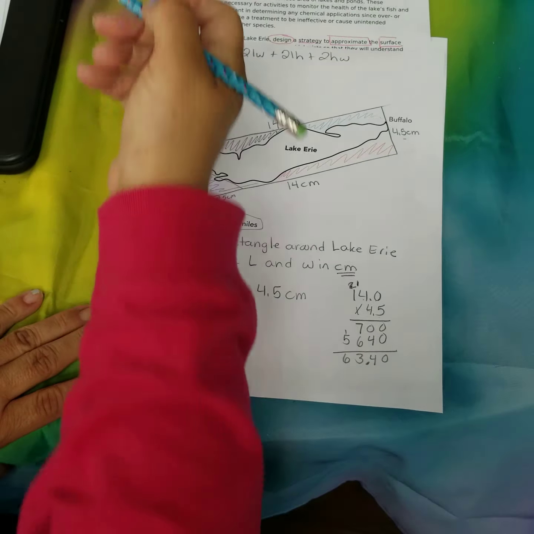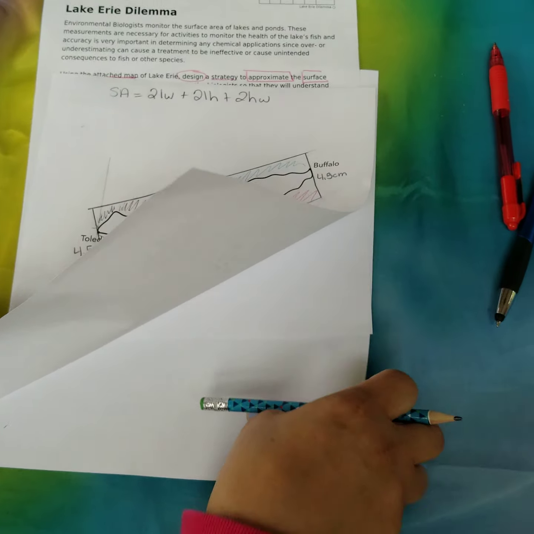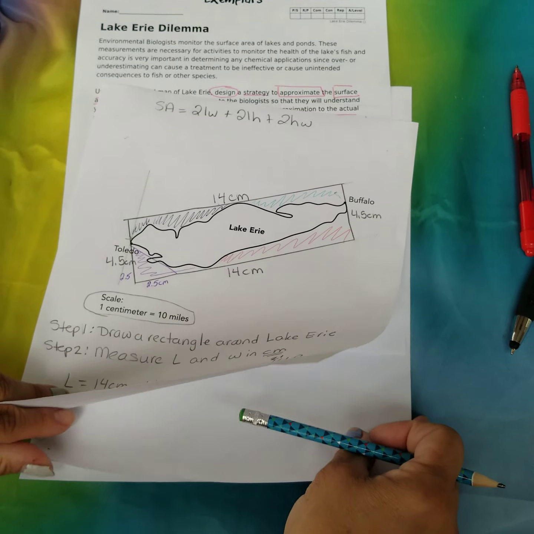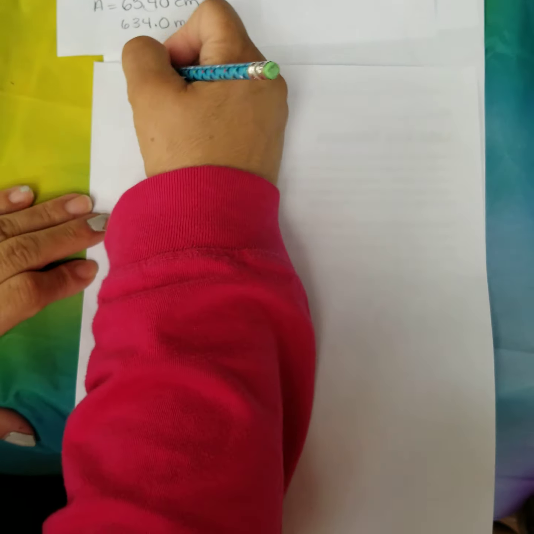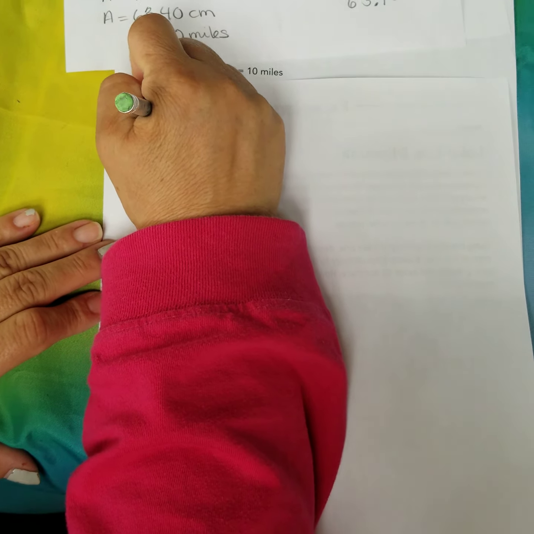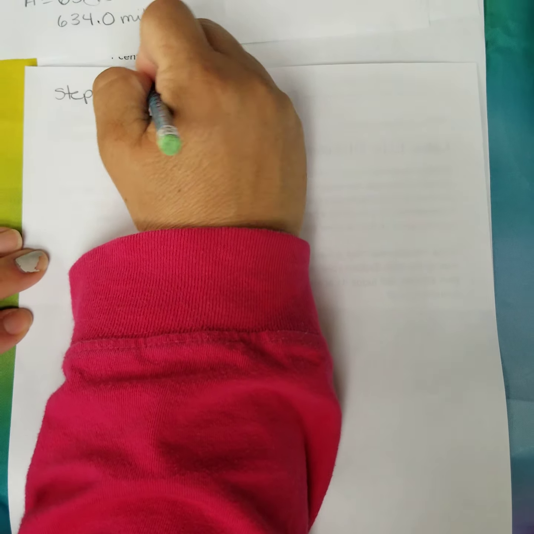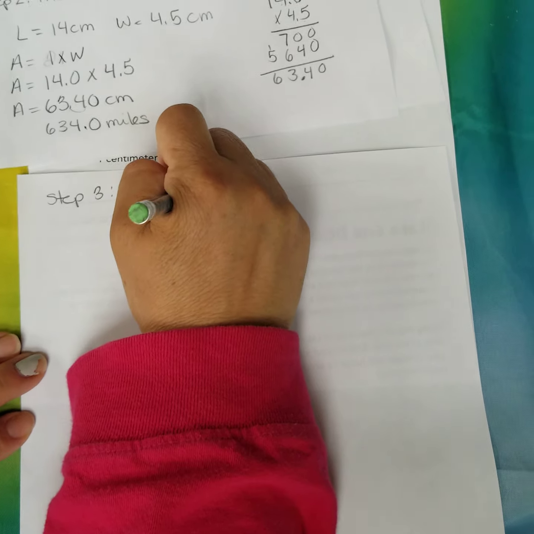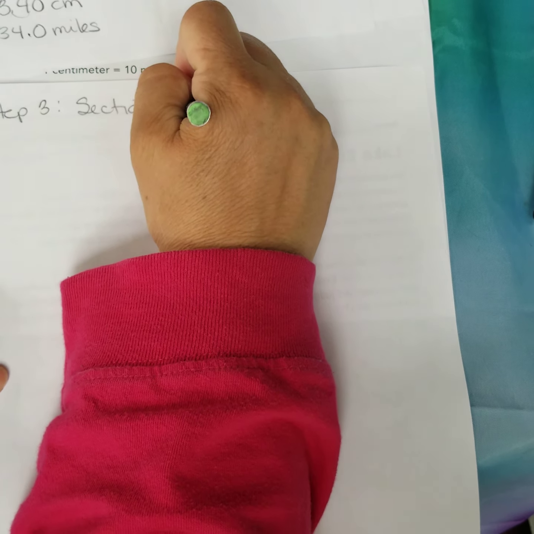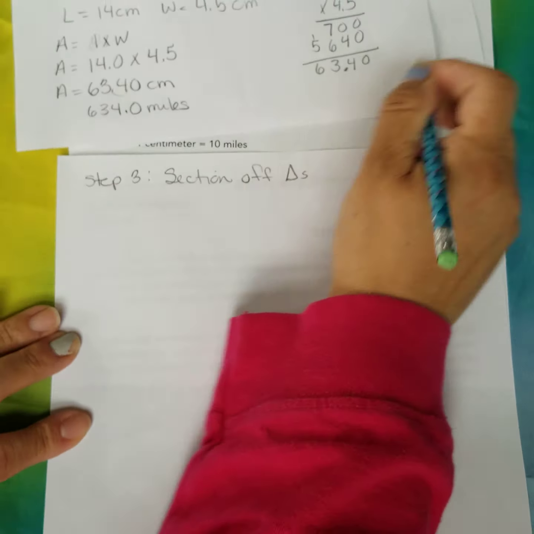So after you found that, step 3 would be to section off your triangles.